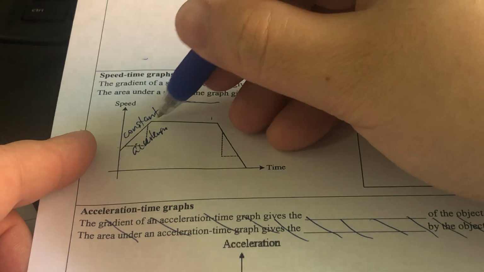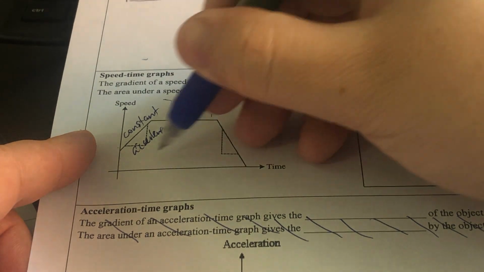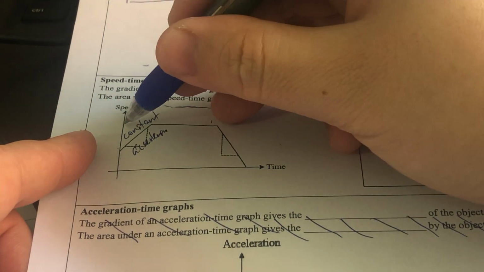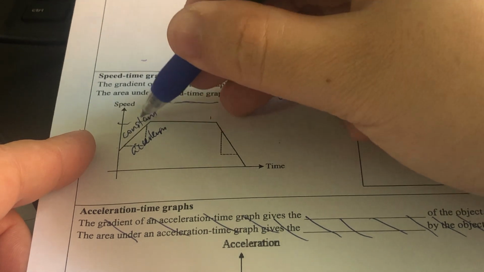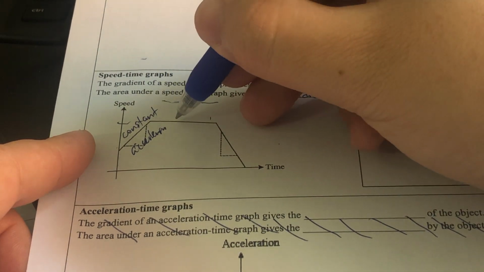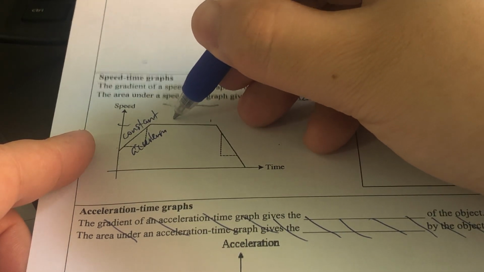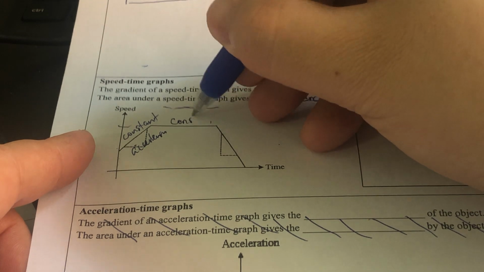Okay, this one as time passes by, is it moving? Yes, it's always moving because it has a certain speed. All right, it is moving at a constant speed.